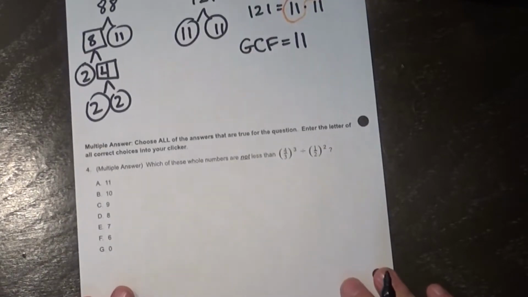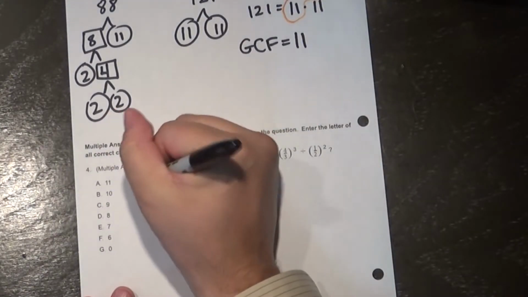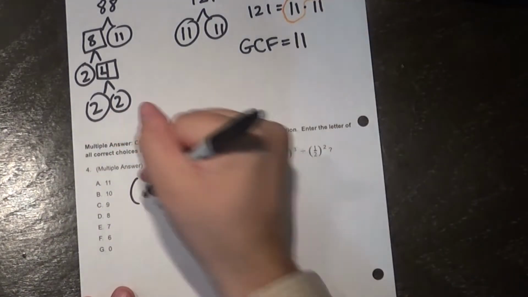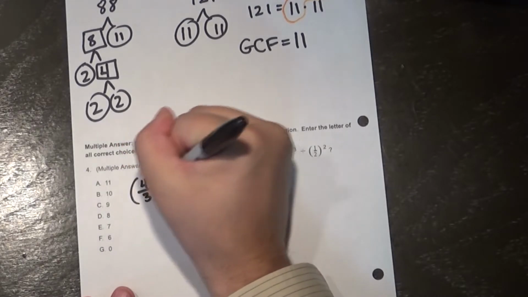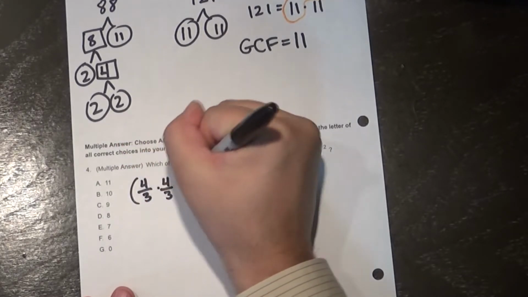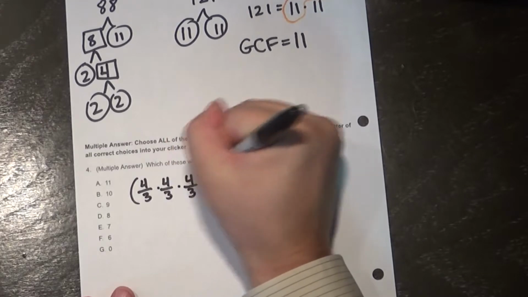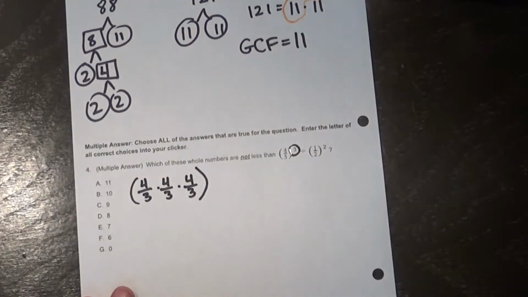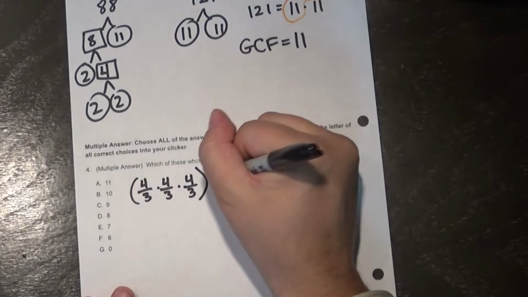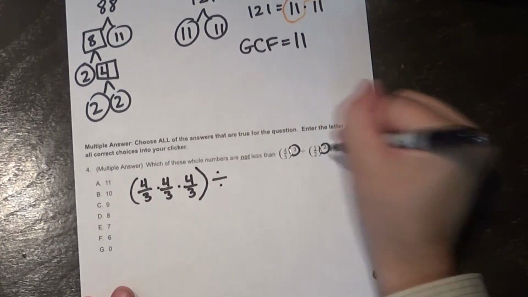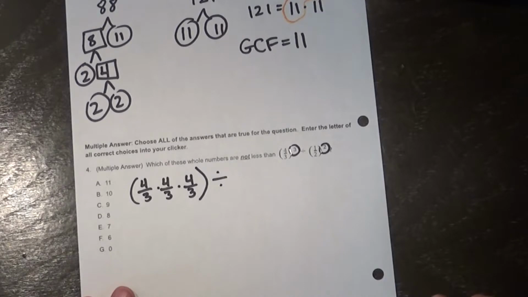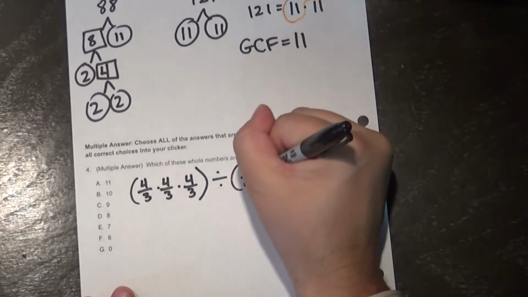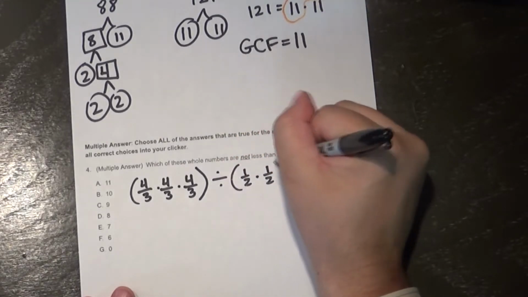All right, so here I am on my paper. I'm going to go ahead and write this out with parentheses. So I have 4/3 times 4/3 times 4/3. And you might say, why did you write it 3 times? I wrote it 3 times because of that exponent. All right, and then it's going to be divided by 1/2 to the power of 2, or squared. So that's going to be 1/2 times 1/2.